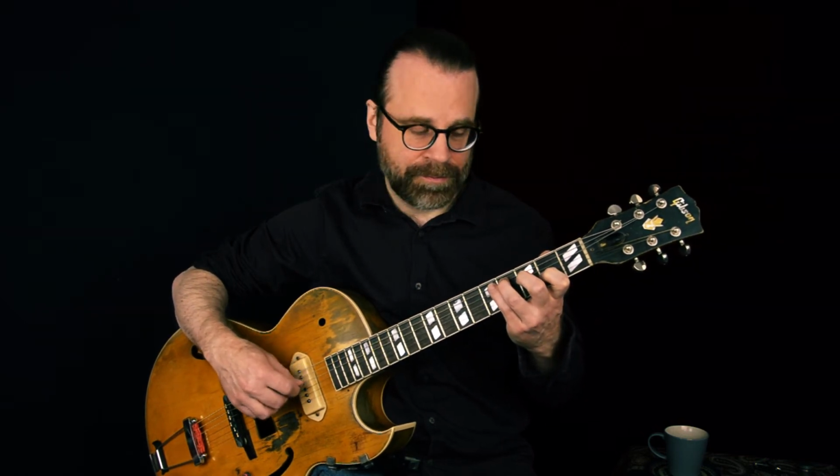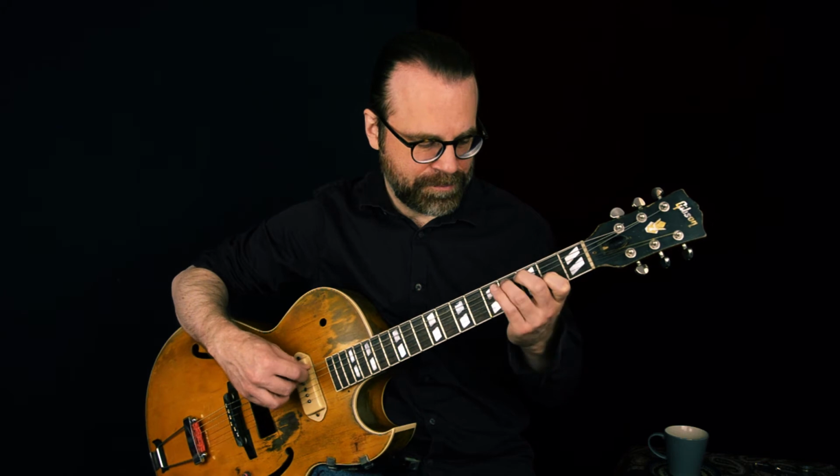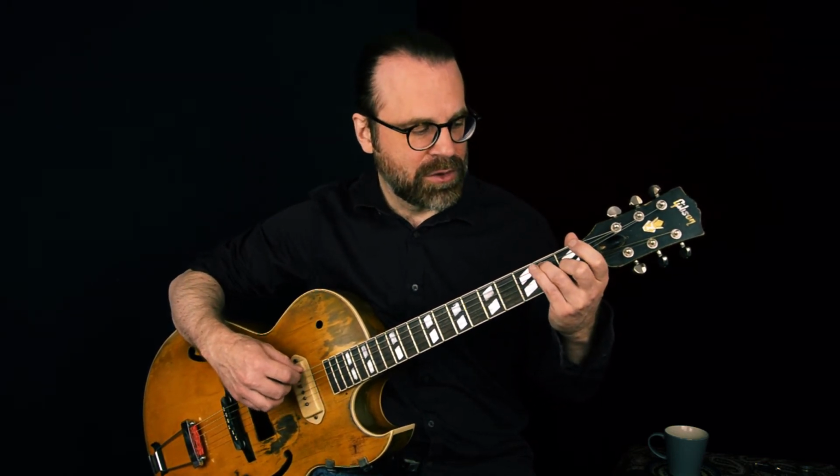What I'm doing now is I go from the 5th of the chord, not directly to the 3rd, but instead I move from the 5th to the 7th, to the diatonic 7th.